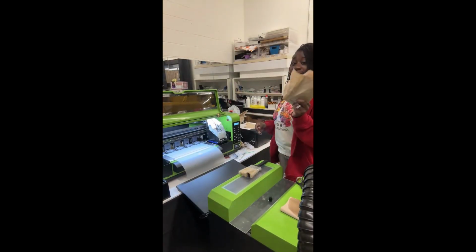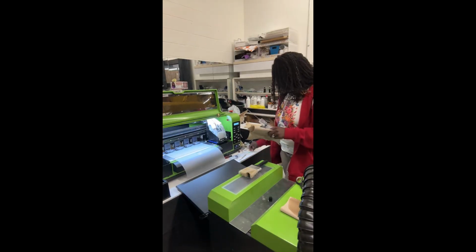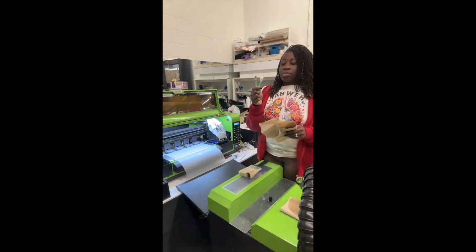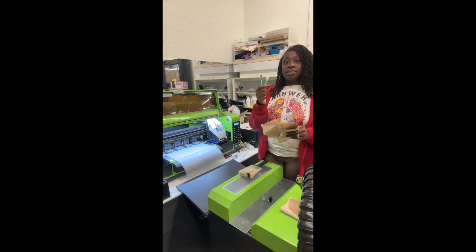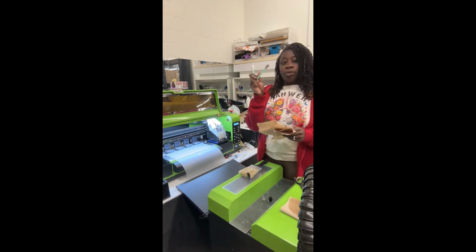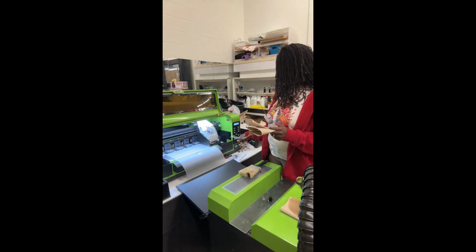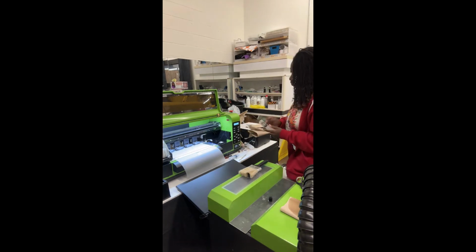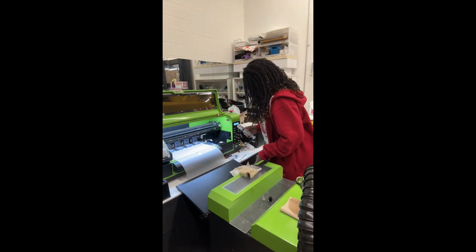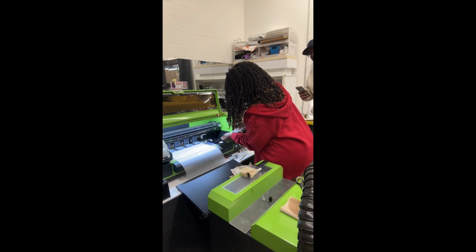We got paper towels. We got cleaning solution, and we have these foam swabs. Don't use cotton balls or cotton swabs. These are cleaning swabs with a rubber tip. We got one for the white and one for the colors. So we're just gonna move the head over. Gonna put the solution in both these holes, one in the white and one in the colors.